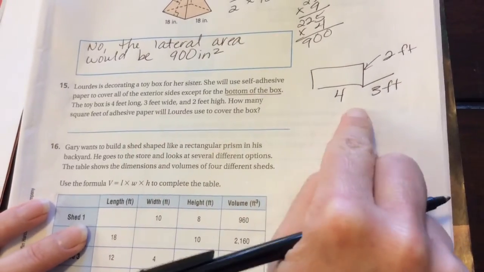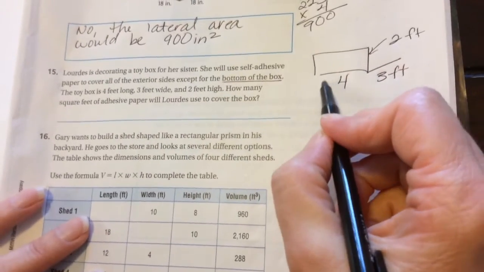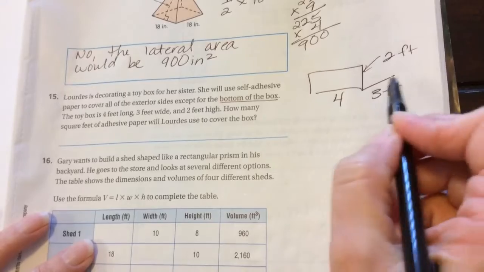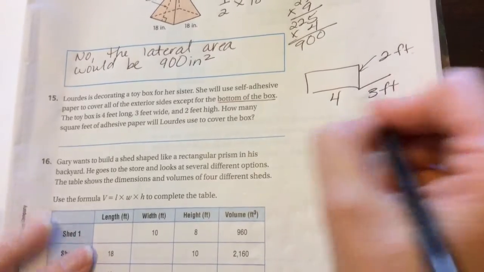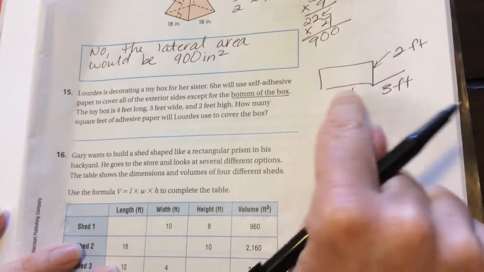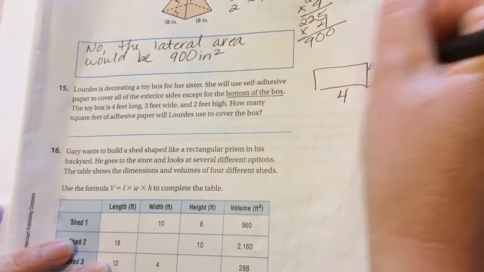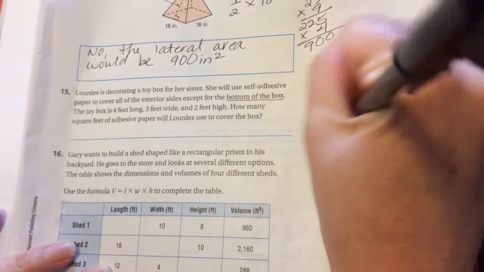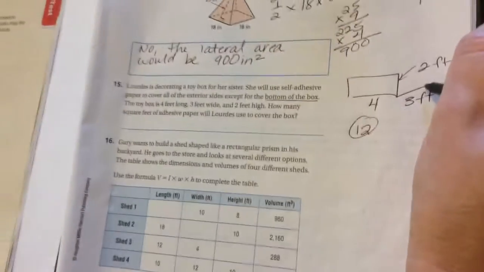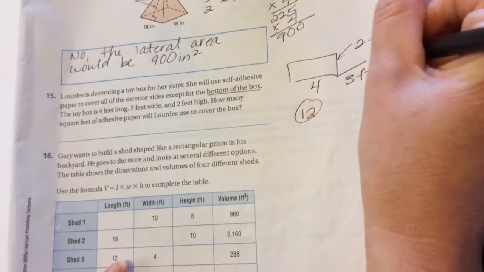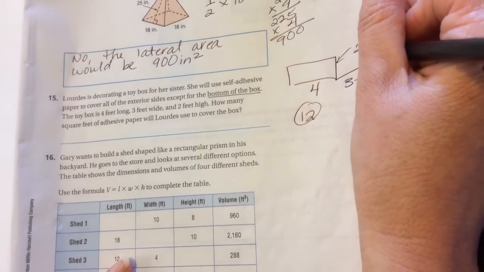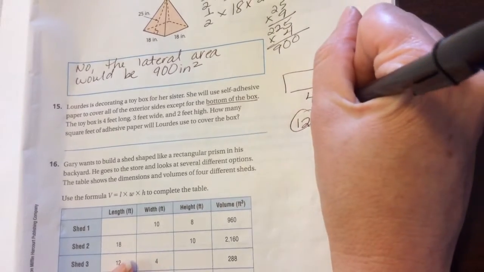Okay, so if I'm not covering the bottom, then there's a 4 by 3 that I'm only going to count one time. So 4 times 3, because the bottom would be 4 feet by 3 feet, right? So that's 12. Then this side would be 3 by 2. 3 times 2 is 6, and I have 2 of those. So that's 12.